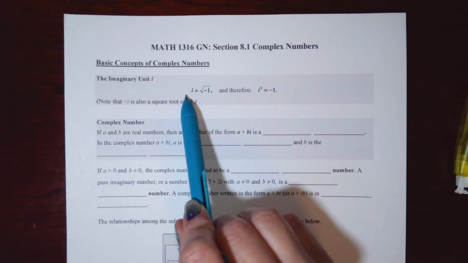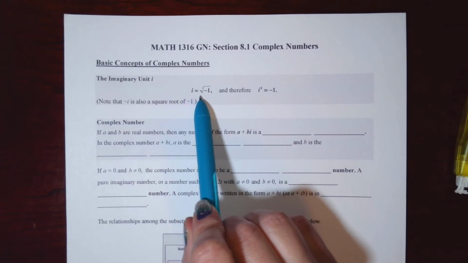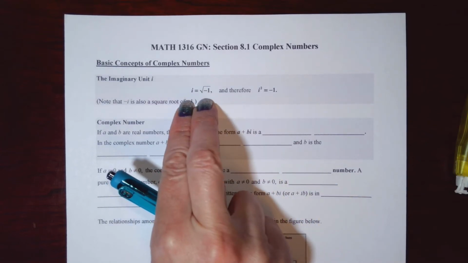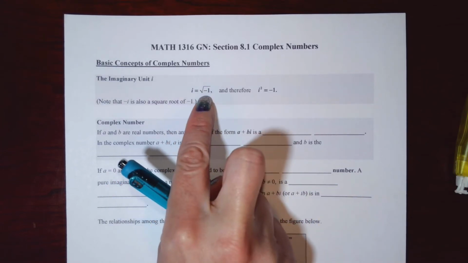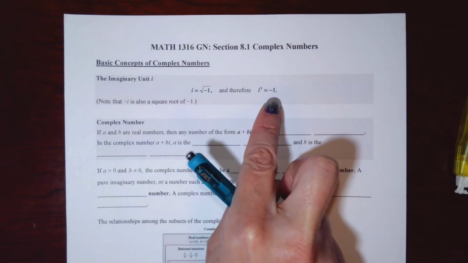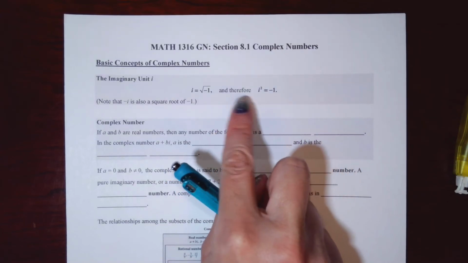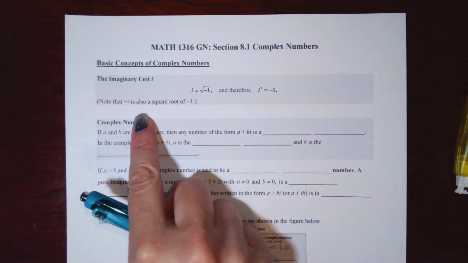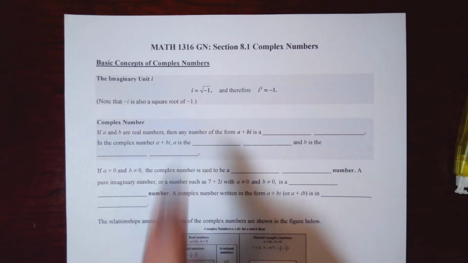So we define i, our imaginary number, as the square root of -1. If I square both sides of this, squaring the square root cancels out so that I have i squared equals -1. Now, we will never leave an i squared. We always replace it in our problem with -1. Note that -i is also a square root of -1.